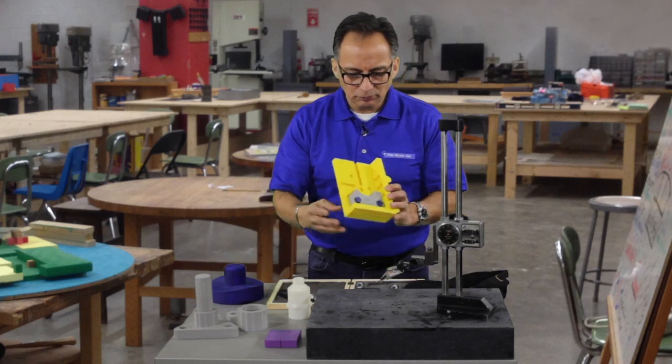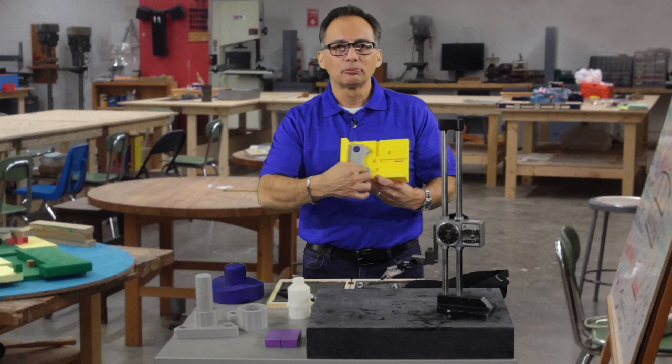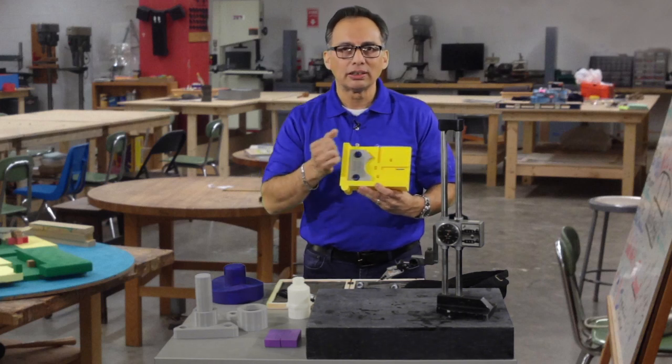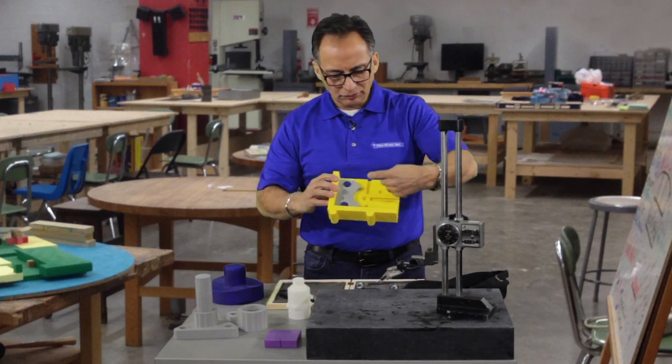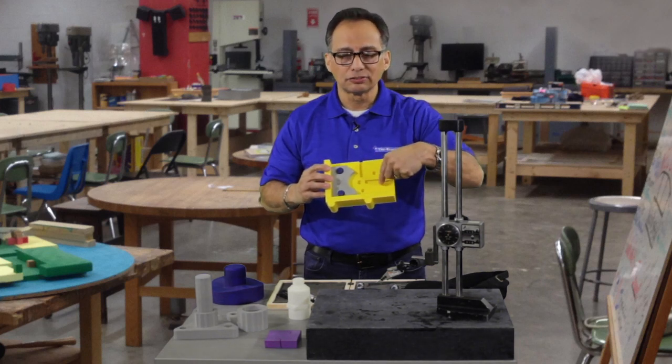Here I have another example of a part that's been set up on this fixture. And so say that I had a profile of a surface call out on that radial element. Well, the key would be to line up the indicator true to the size of that radius and run it along the surface.